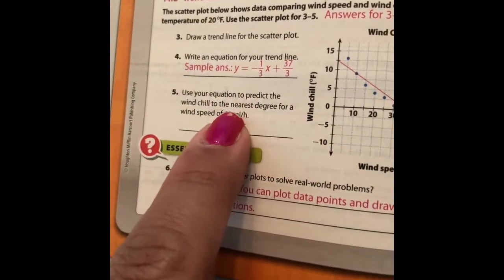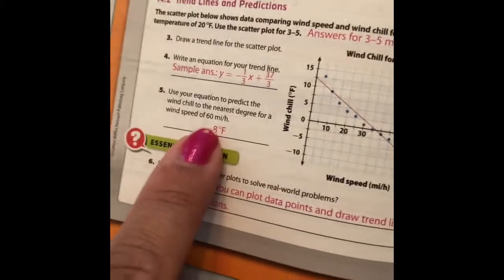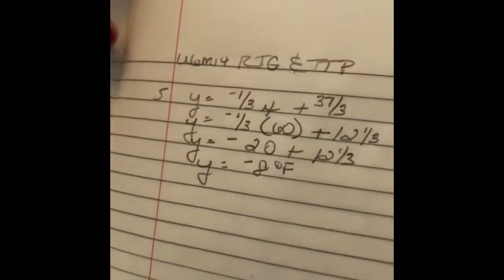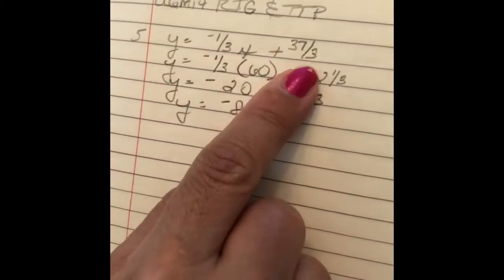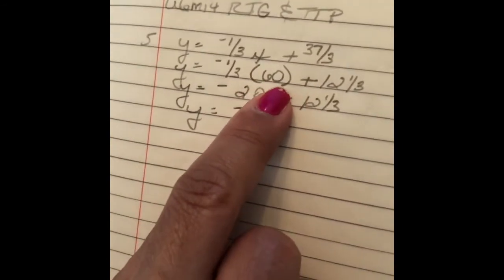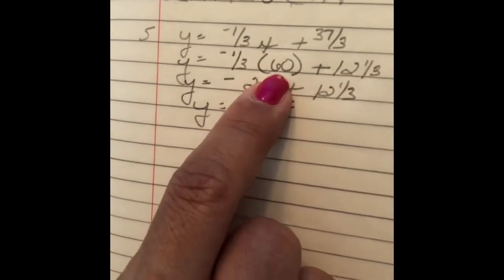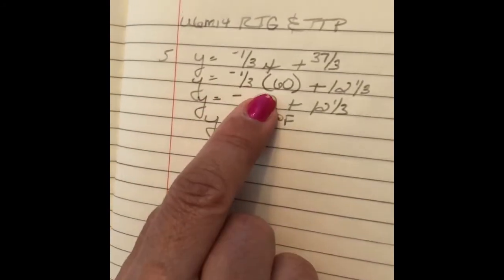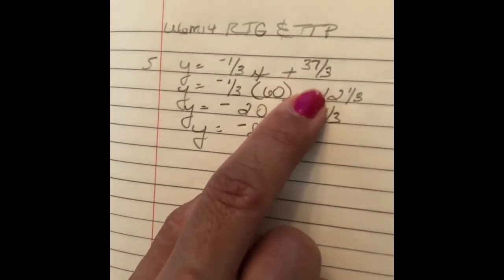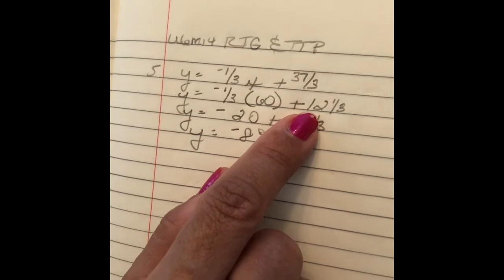Okay, so now if we want to figure out the wind chill, use your equation, predict the wind chill to the nearest degree for a wind speed of 60 miles an hour. Okay. Zoom out a little bit. So this was the equation that they came up with. And now our input for a wind speed of 60 miles an hour, we need to substitute 60 for x. So we have -1/3 times 60 plus, I went ahead and converted my improper fraction to a mixed number. So 37/3 is 12 1/3.